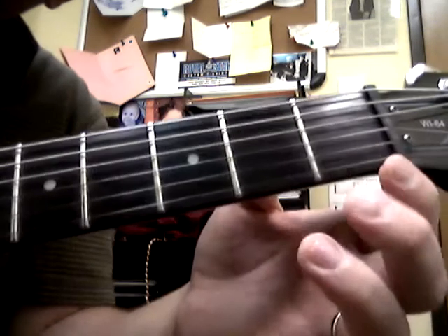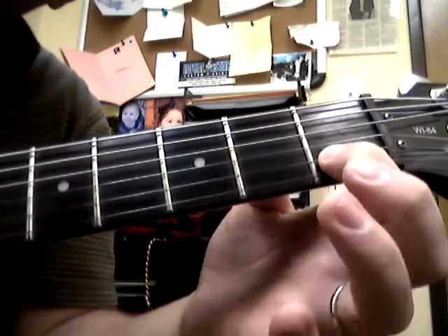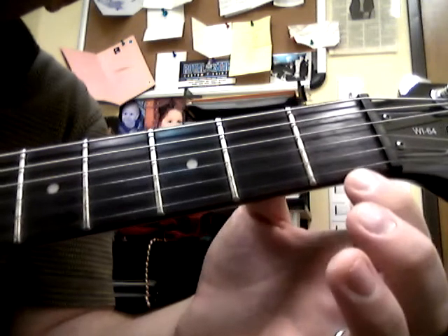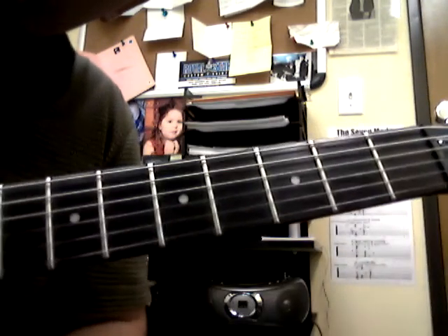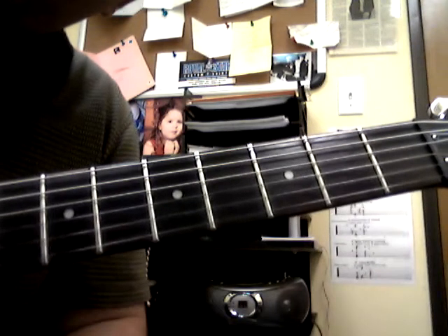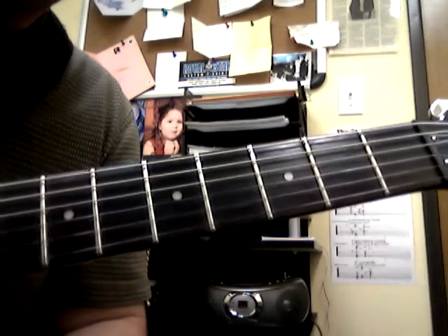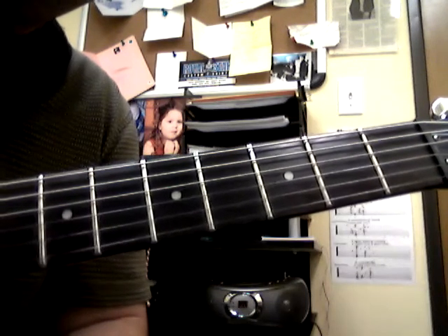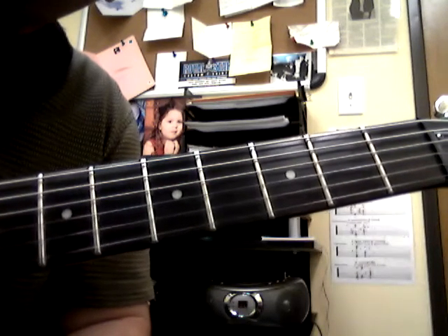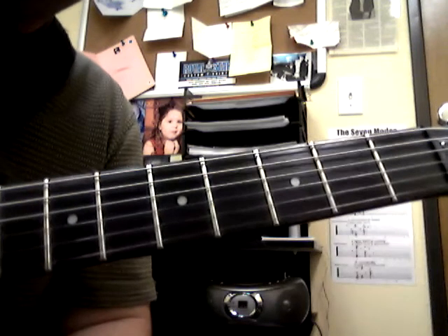Here's B, open B string, C is 1 fret higher, open E string, F is 1 fret higher. That's a constant. Anywhere on the neck that you have a B, C is 1 fret higher. Anywhere that you have an E, F is 1 fret higher. Every other pair of adjacent letters in the musical alphabet are 2 frets or a whole step apart. So A to B is a whole step.